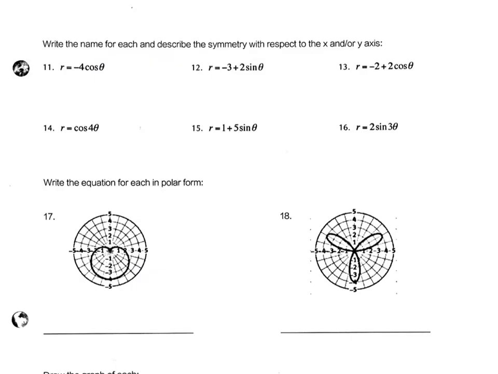You're going to be asked for the names of the graphs, which of course you have your calculator. So if you don't know the pattern, put it in the calculator and take a look at the picture. Make sure that you do zoom decimal or zoom in if you can't quite see the picture clearly. So this one is asking for the symmetry and the name. Multiplication with just a plain theta makes a circle. The fact that it's cosine makes it symmetry with the x-axis.